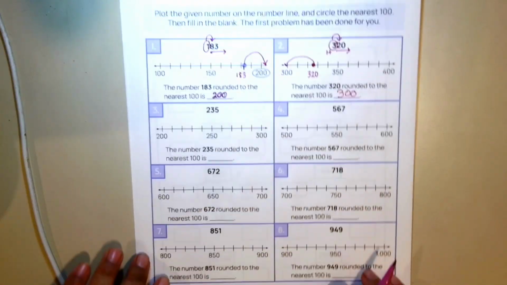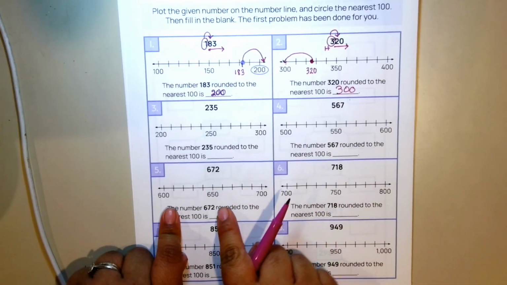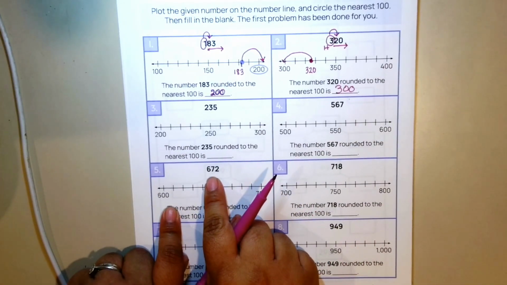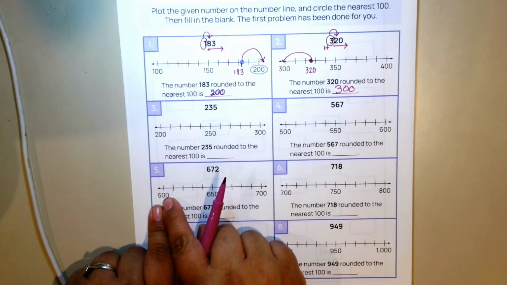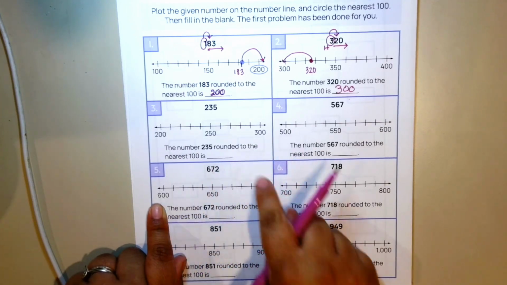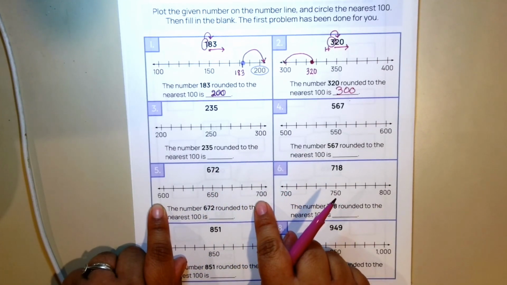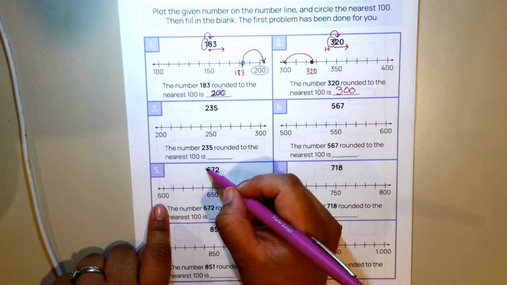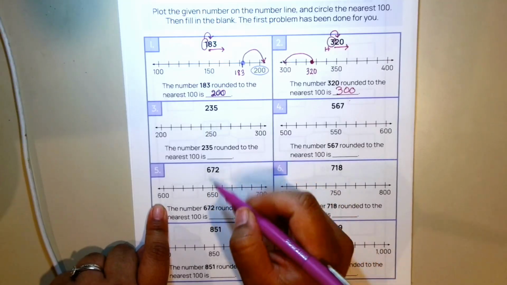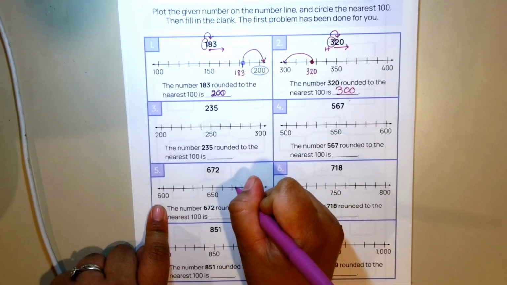Okay, let's do this one. In this one, we have 672. So our lower end of the hundreds is 600. Then on the upper end, we have 700. Okay, next, we're going to place this number. 672 would be maybe around here.